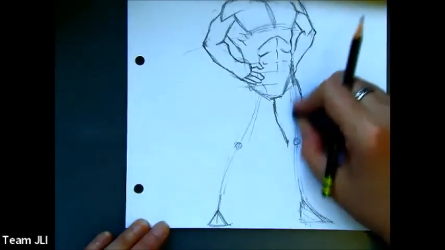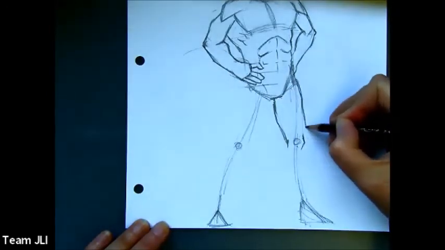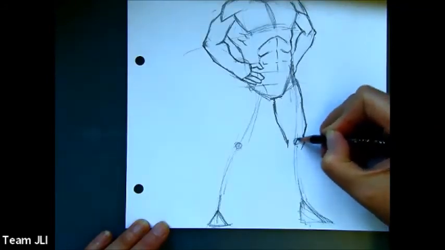Depending on how muscular you want the legs, you can also bulk this out more before it gets to the knee.